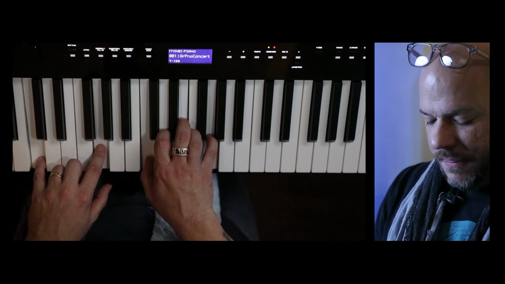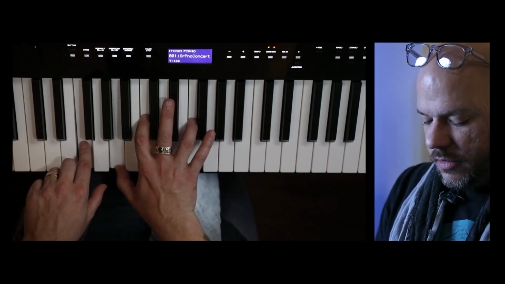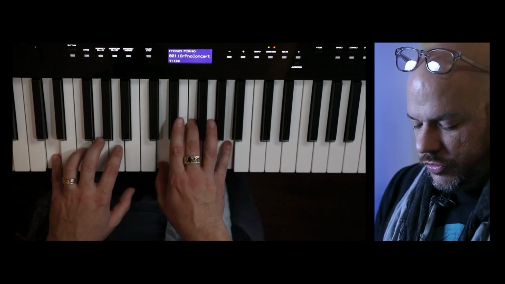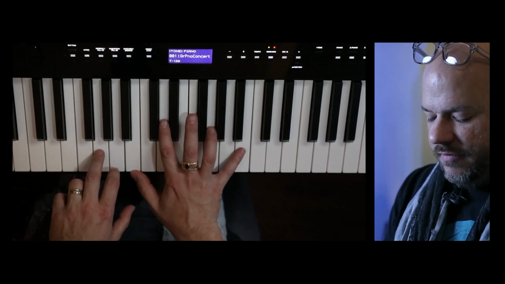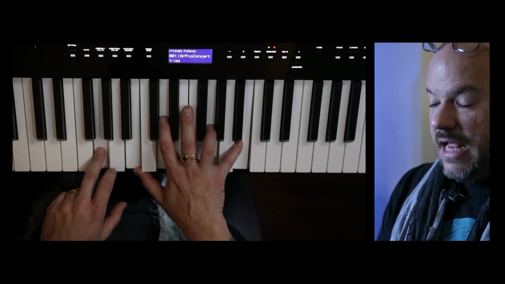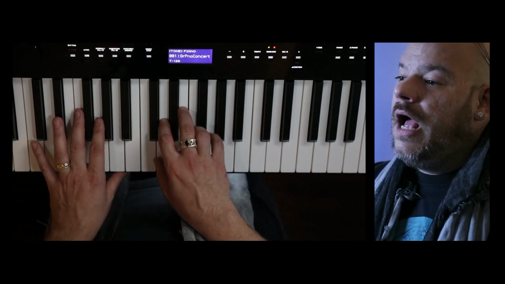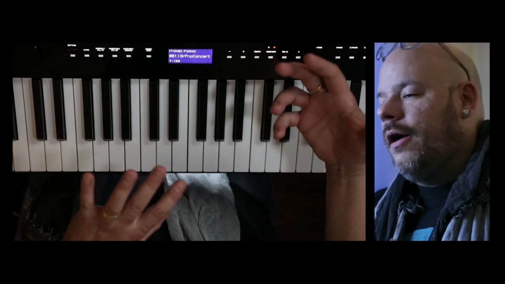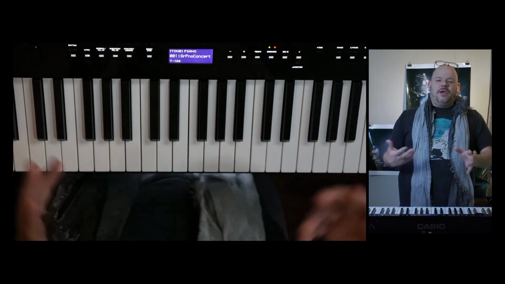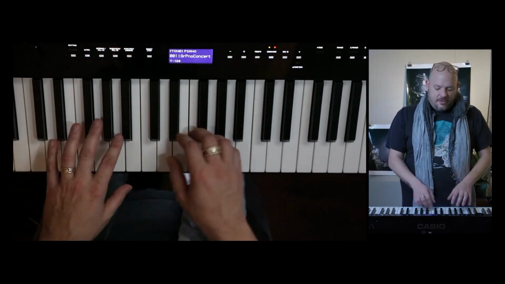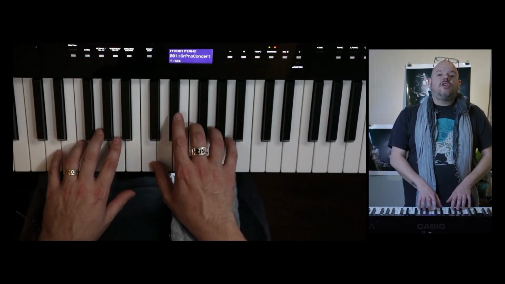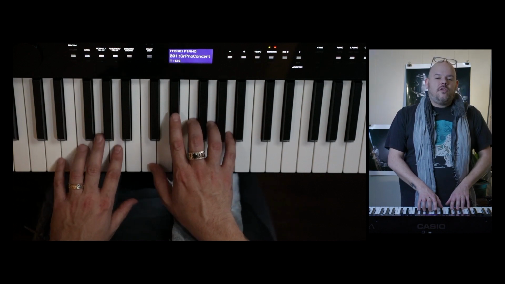1, 4, 2, 5. And that's going to go over our verse, or under our verse, whichever way you'd like to see the music come together. Next, we have to choose our chord progression for our chorus.